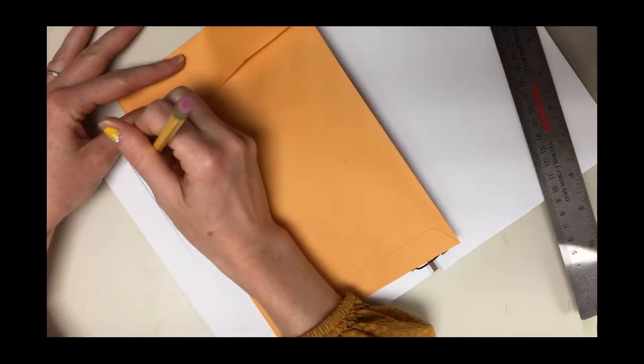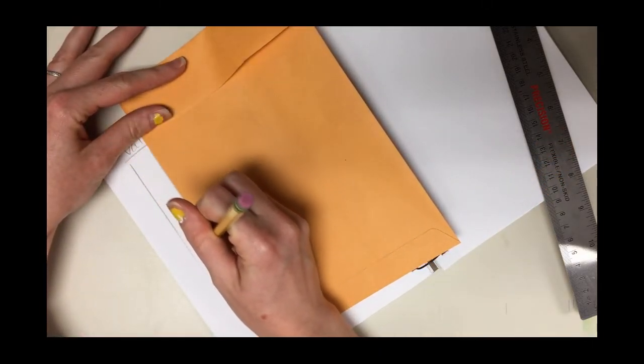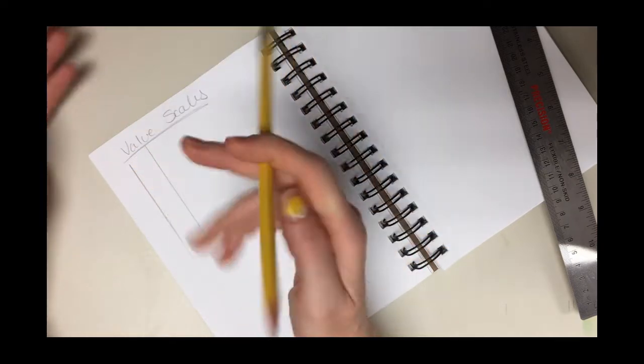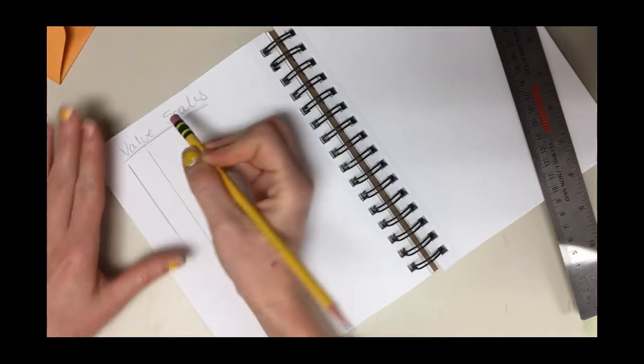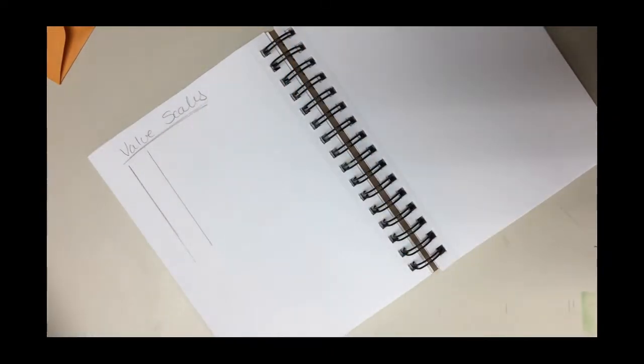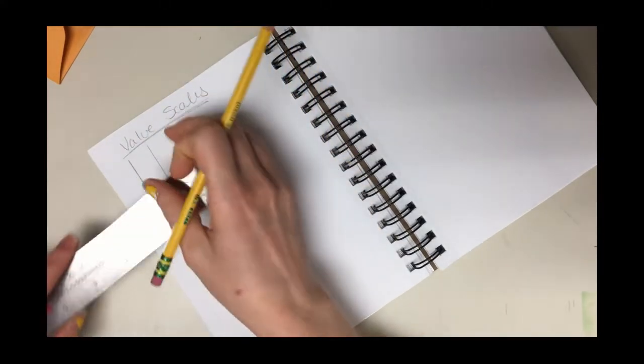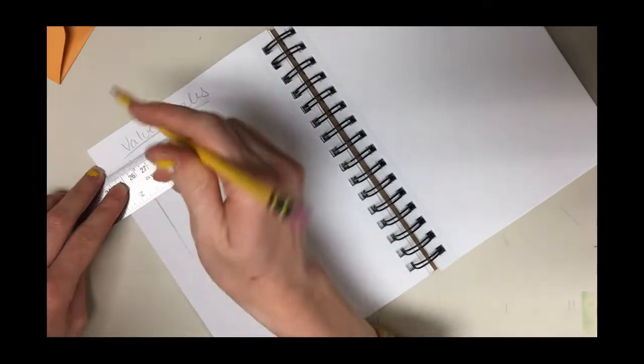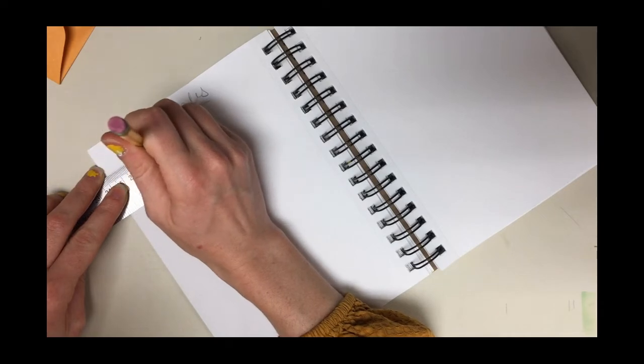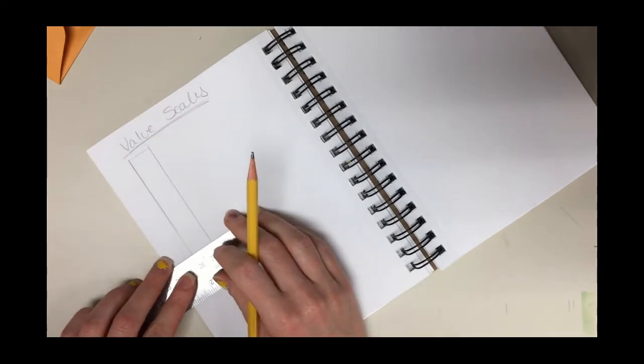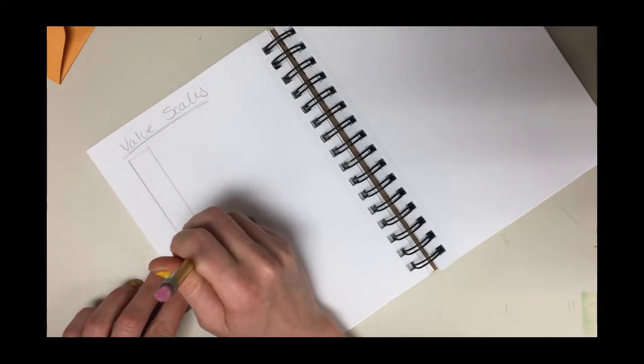Now I know, for those of you who have done value scales before, you do not have 12 pencils. You have 3. So you're going to work with what you've got. Get as many different values as you can.